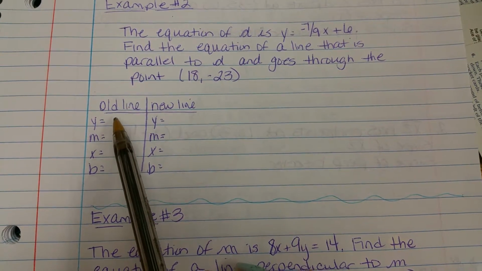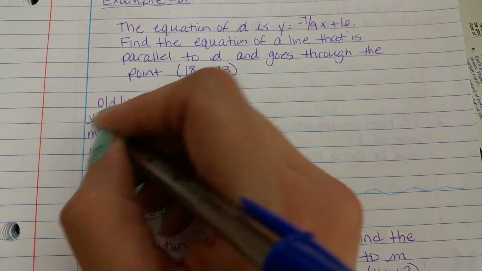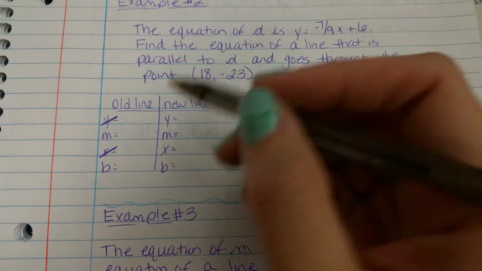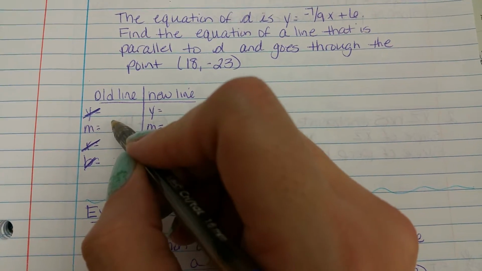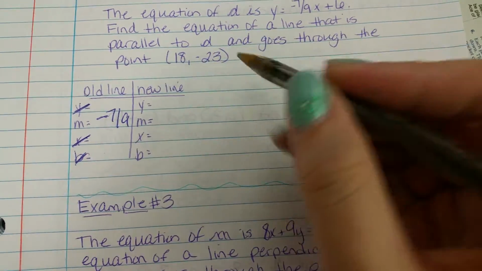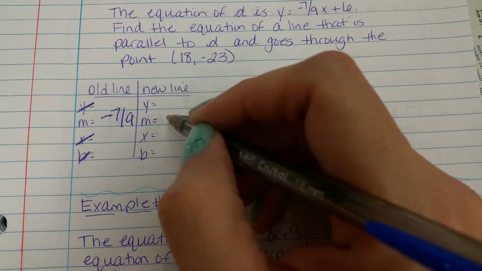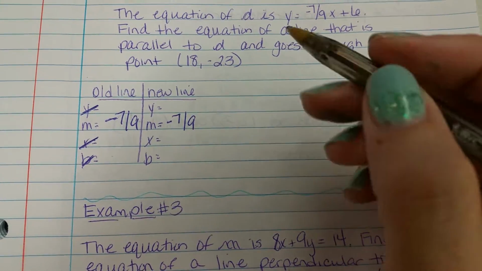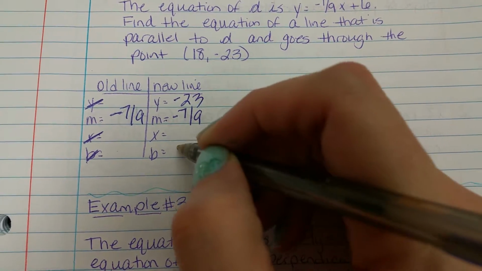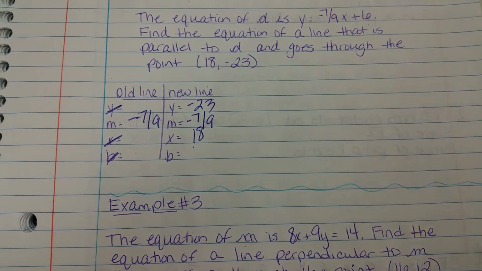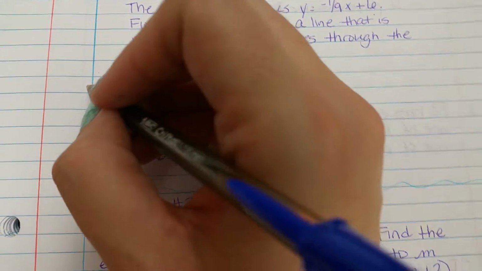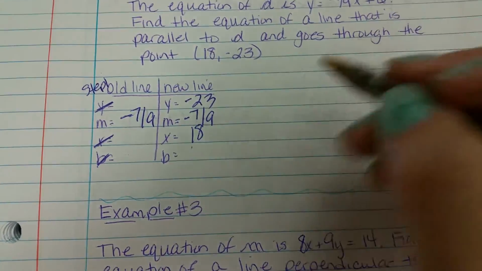So our information for our old line, we really don't care. We don't know what y is for our old line. We don't know what x is for the old line, but we don't really care about that. What we really care about is the slope. So the slope of our old line is -7/9, which means if they're parallel, the slope of our new line is also going to be -7/9. We know x and y because of this point up here, 18 and -23. We don't know b, but we can solve for b. So this is step 1. Just fill in your information.